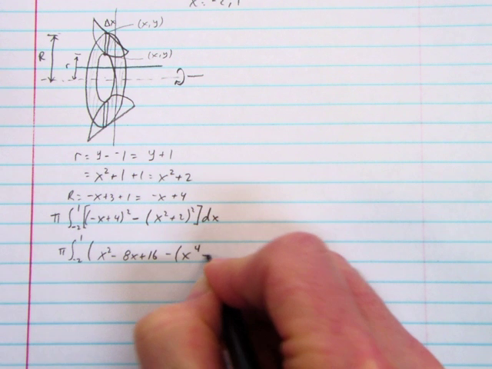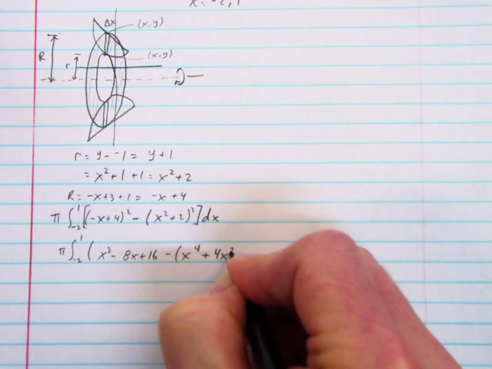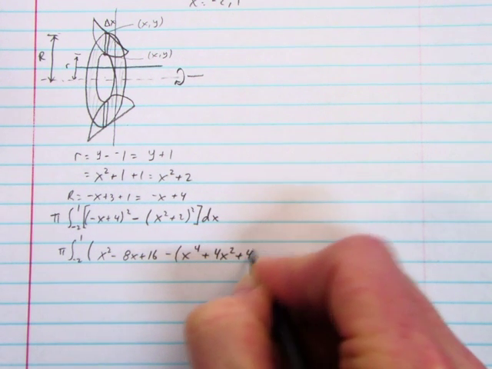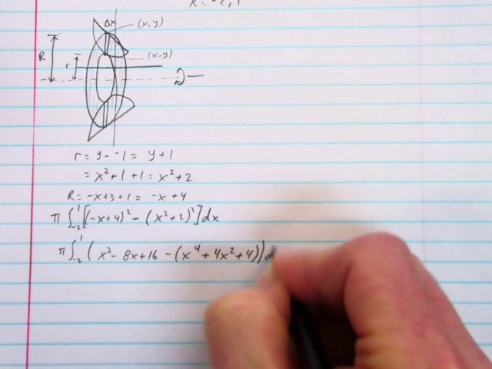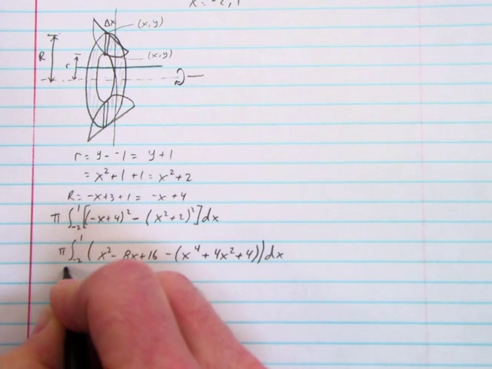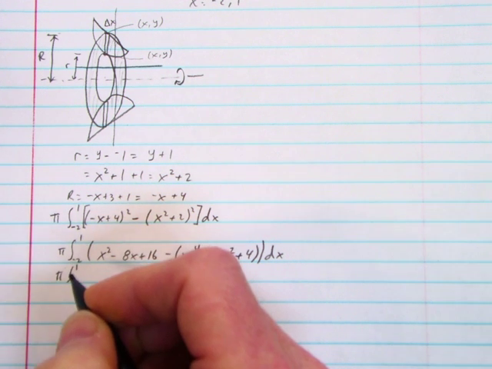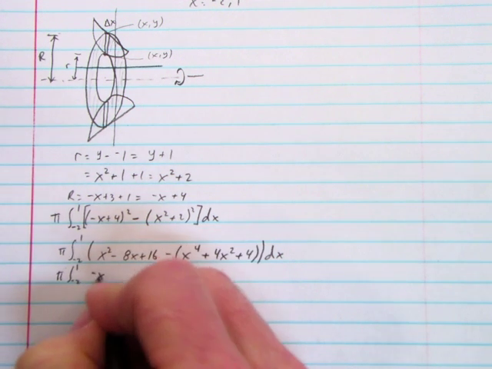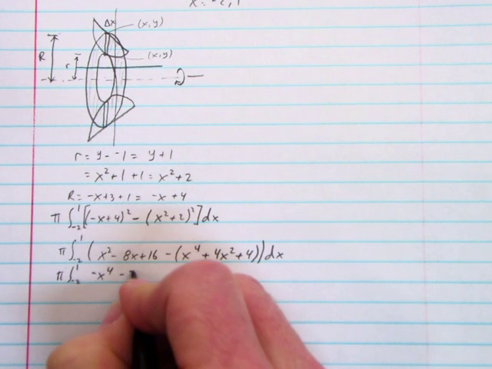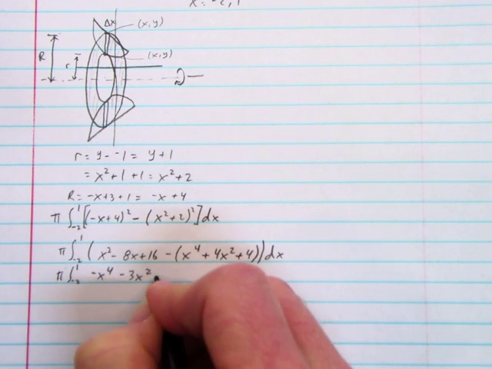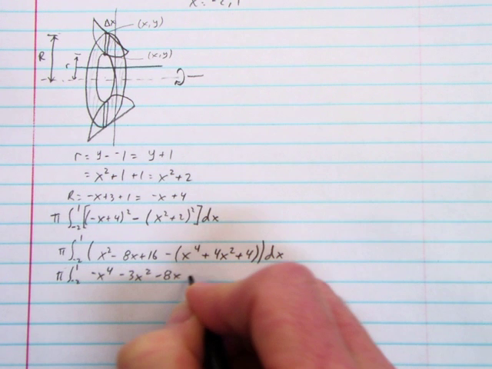You need to make sure you have that parentheses or distribute it correctly immediately. Now combine all the like terms, and we'll have negative x to the 4th minus 3x squared minus 8x plus 12.